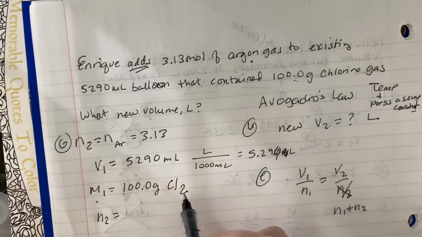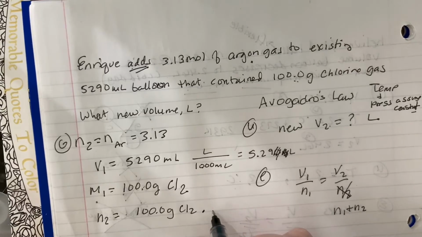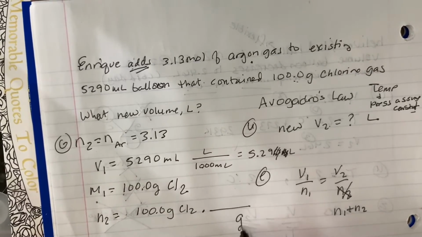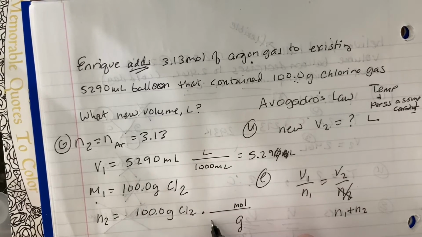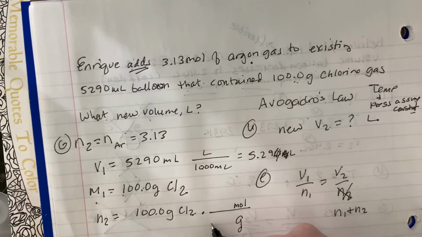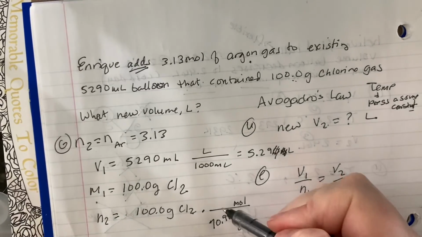So to find moles of chlorine gas, when we start with grams, 100.0 grams of chlorine gas, grams will go on the bottom, moles will go on the top. There are 2 chlorines, so 35.45 times 2, or 70.90 grams, are in 1 mole.